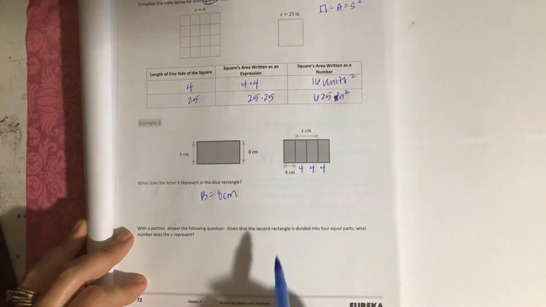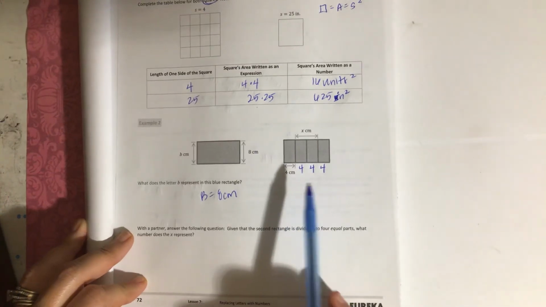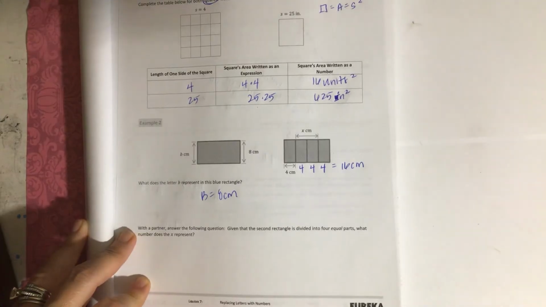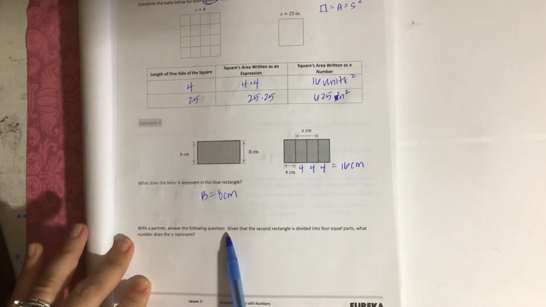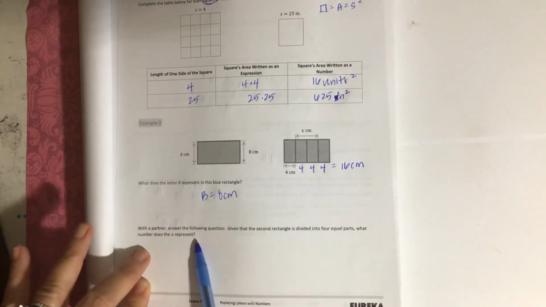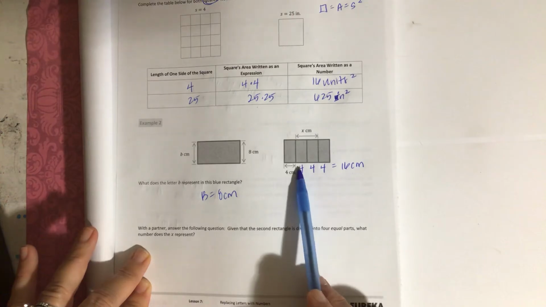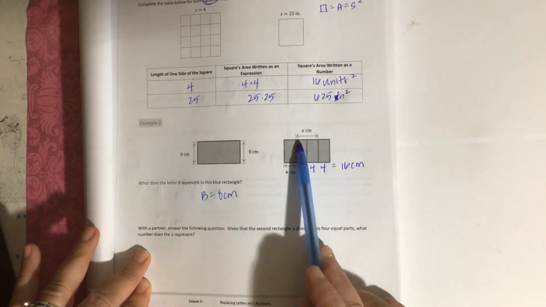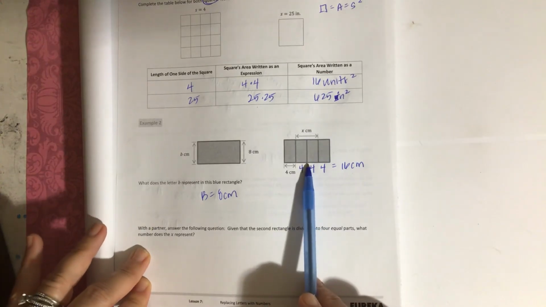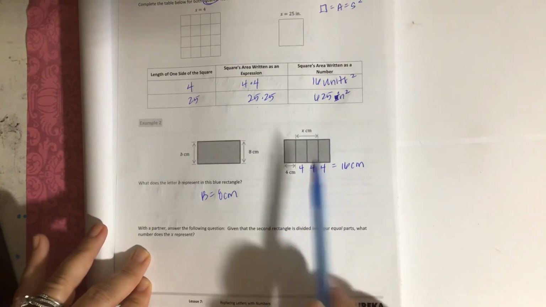Think of it as a tape diagram. Right? So 4, 8, 12, 16. So this side equals 16 centimeters. With a partner, answer the following question. Given the second rectangle is divided into 4 equal parts, what number does x represent? One of those x's would equal 4, but we're saying that 2 equal x. So 2 would equal 8.